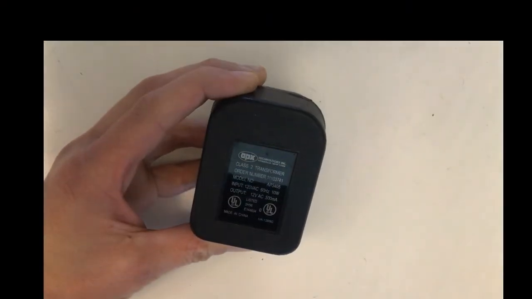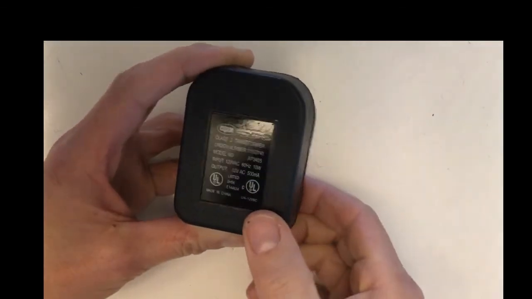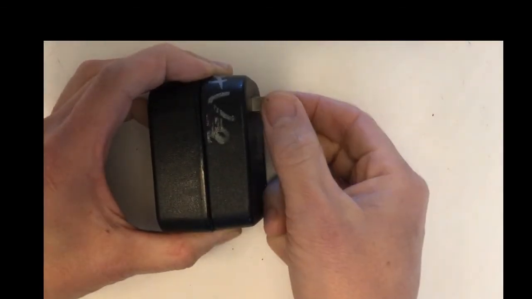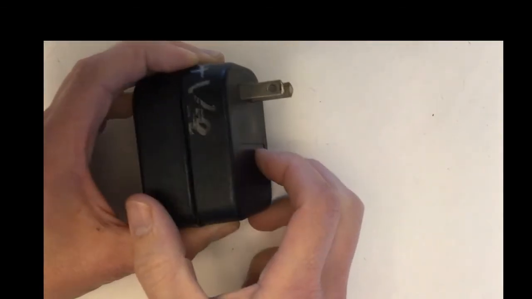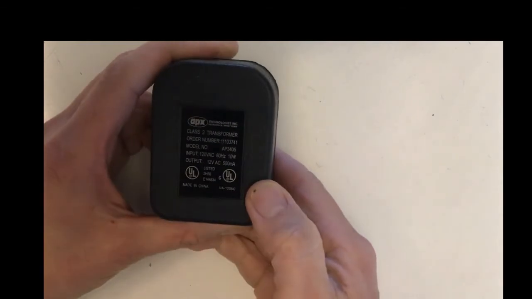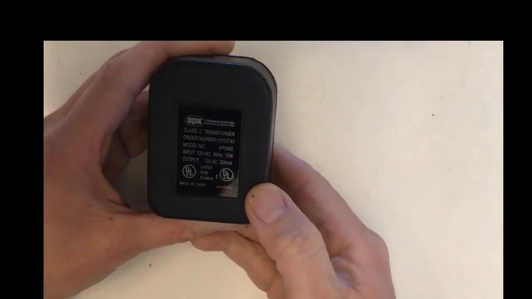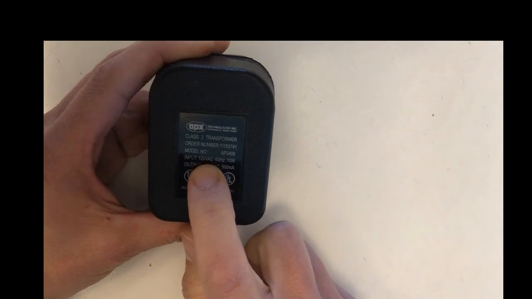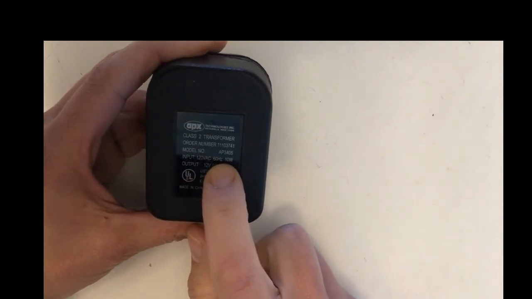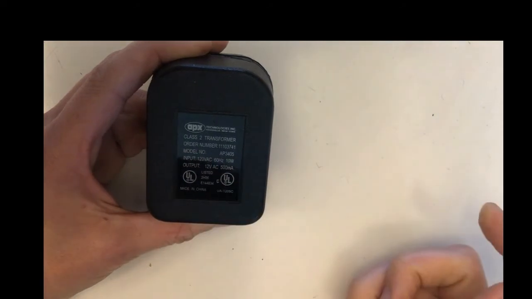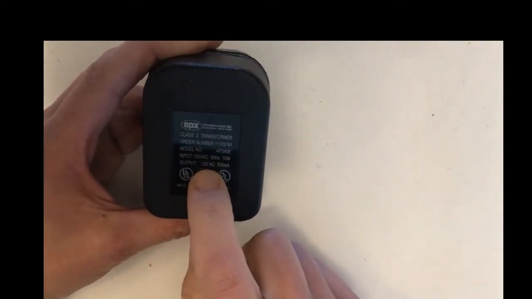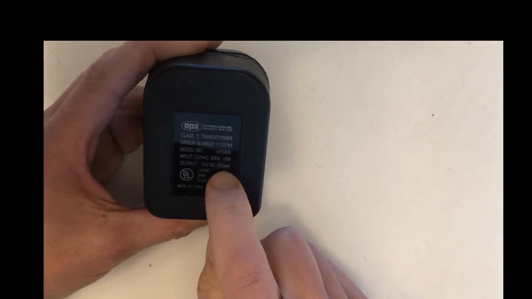So I wanted to model a transformer, and this is basically a plug with a boxy unit, and there's always some electrical specs on this, so I can use a class 2 transformer. It's got its model number. Here it says my input is 120 volts AC, and I'm expecting that AC to come in at 60 hertz, and it's a 10 watt transformer. And my output is 12 volts AC, and I've got 500 milliamps.